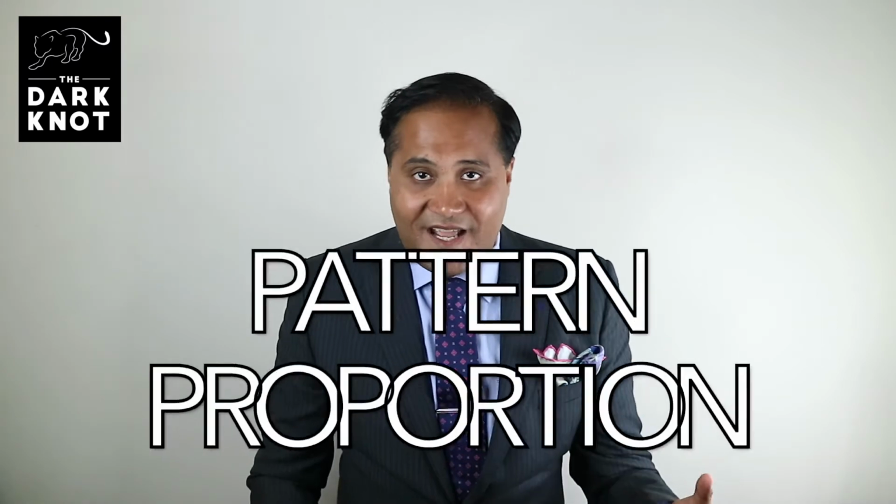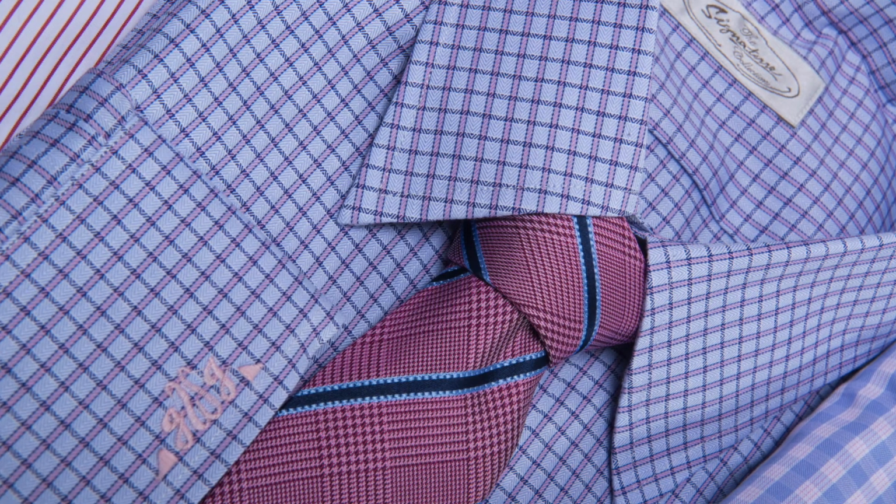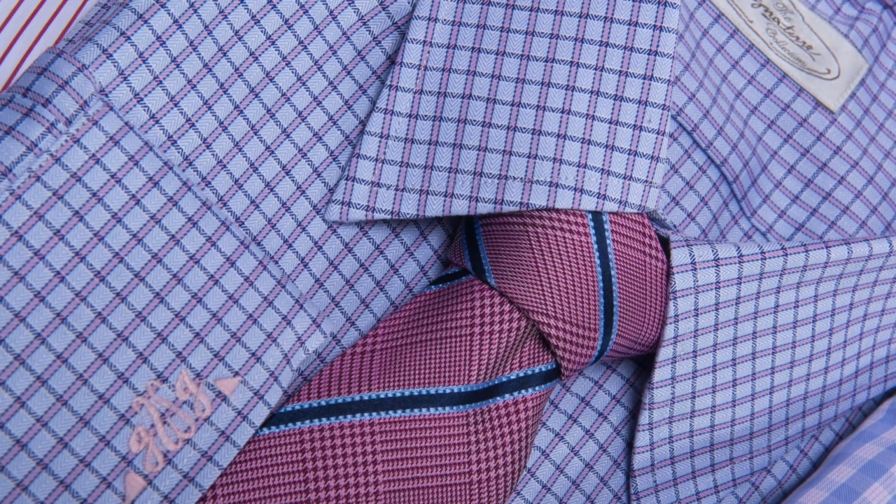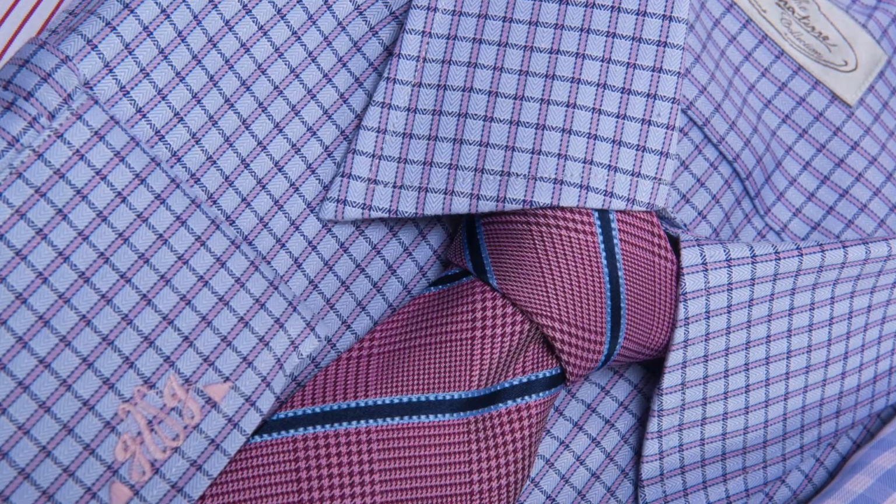But now that we've said that, how do we actually match patterns? If we have a patterned shirt, what is the most critical step to look for when matching ties? The first and main thing to look for is pattern proportion. While it's nice to have different types of patterns with your ties against your shirts, pattern proportion is absolutely critical. So what does pattern proportion relate to? Pattern proportion essentially means the amount of space within the pattern on your tie and the amount of space within the pattern on your shirt.